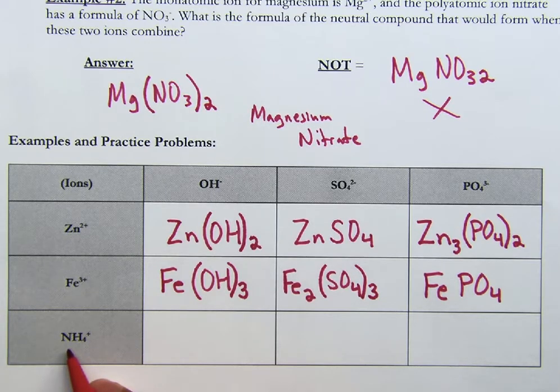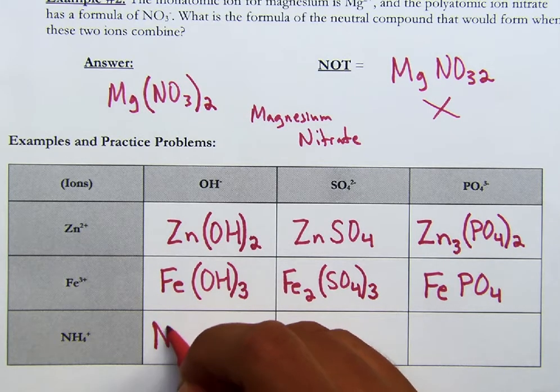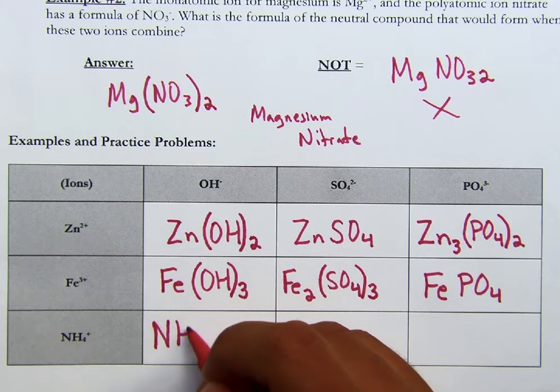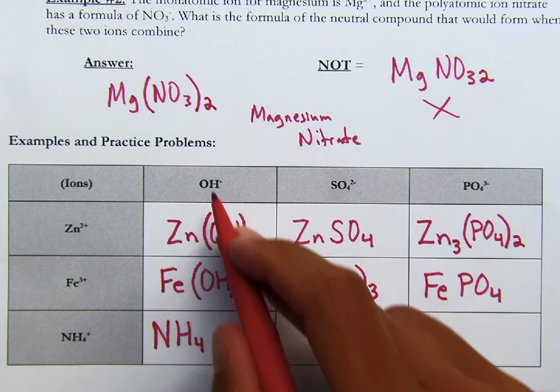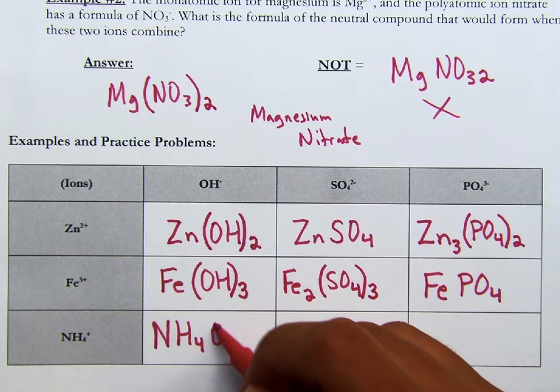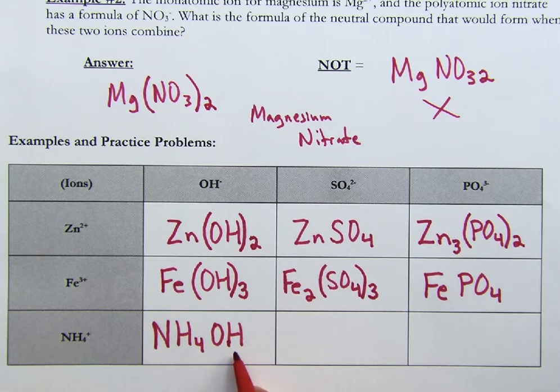Next we have ammonium, which is a polyatomic ion as a cation. So we have NH4. That whole thing has a charge of positive 1. And then we have hydroxide, OH. That has a charge of minus 1. So positive 1, minus 1. Ammonium hydroxide. Done. Neutral compound.